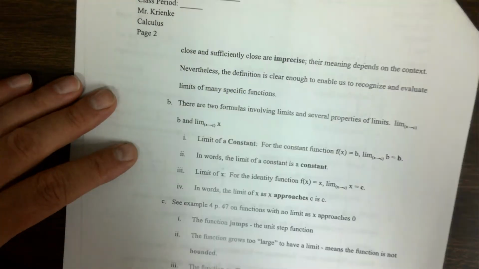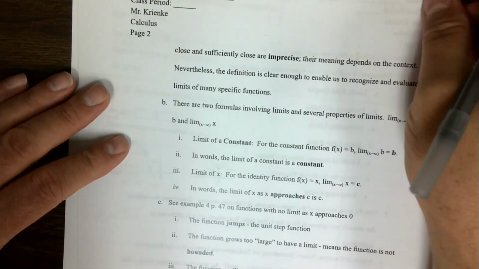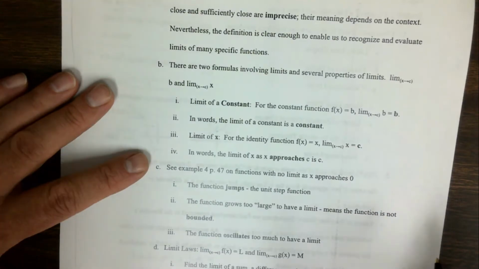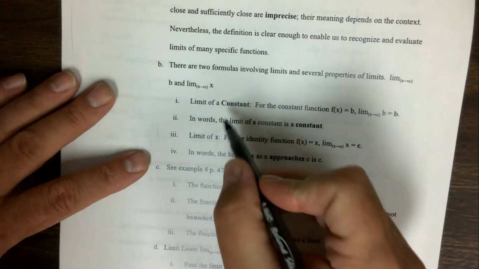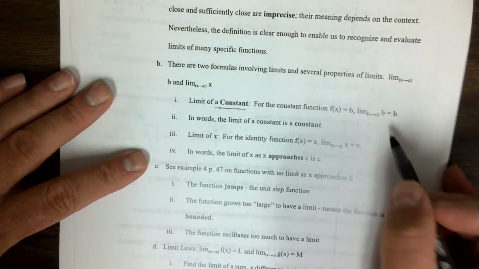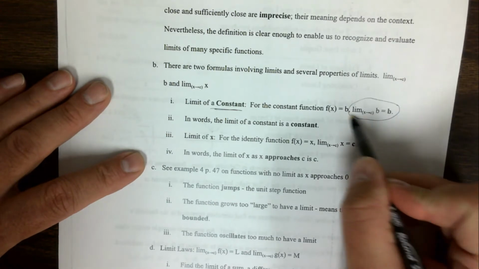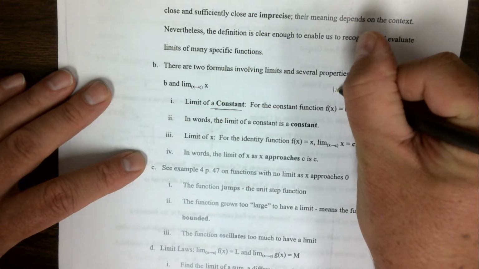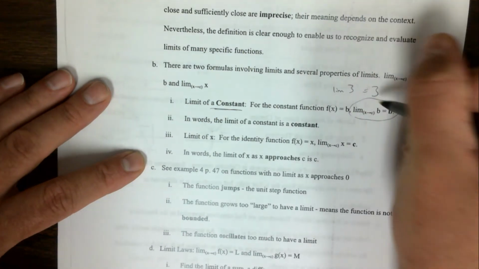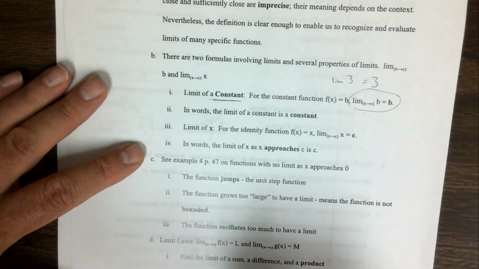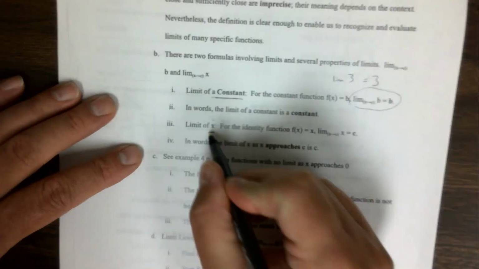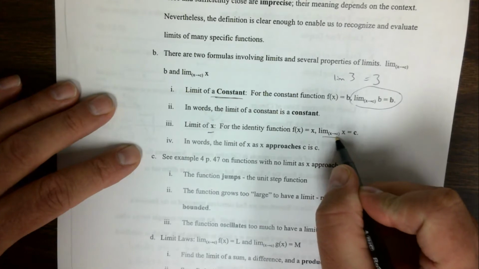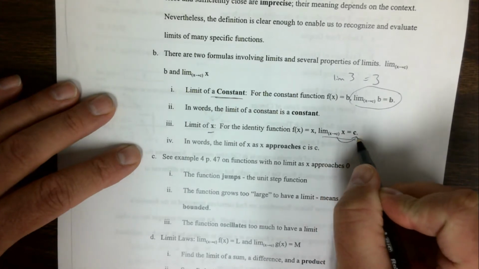Okay, so there are two formulas that are pretty straightforward. One of them is the limit of a constant. So basically the limit of a constant is that constant. So for example, the limit of 3 is 3. Now if it's a limit of x, then the limit is the number you were replacing x with.